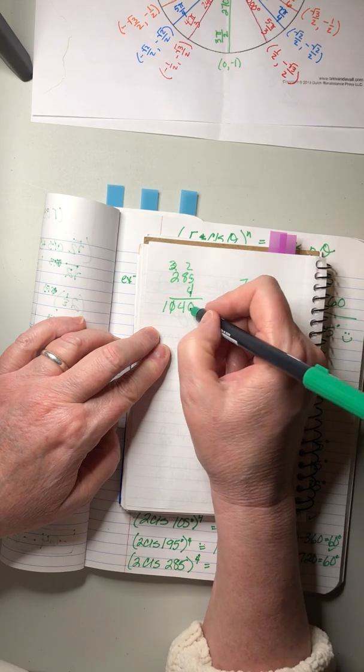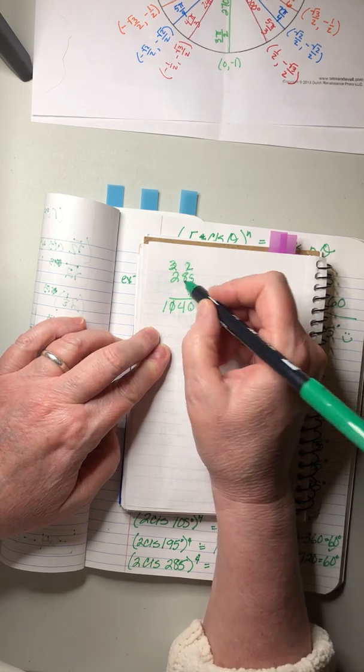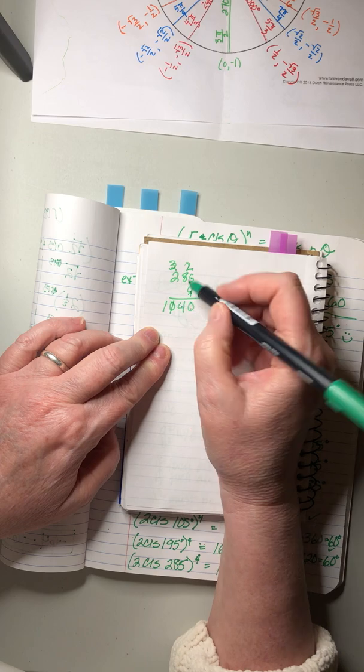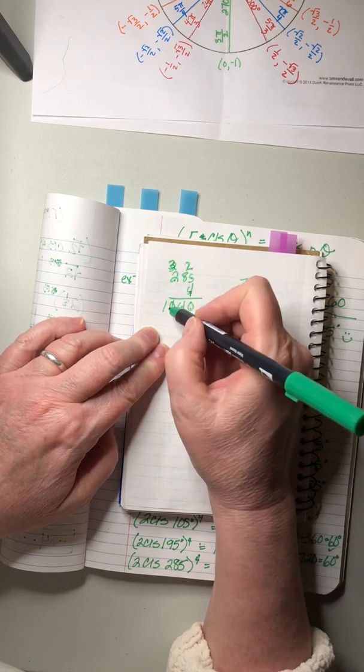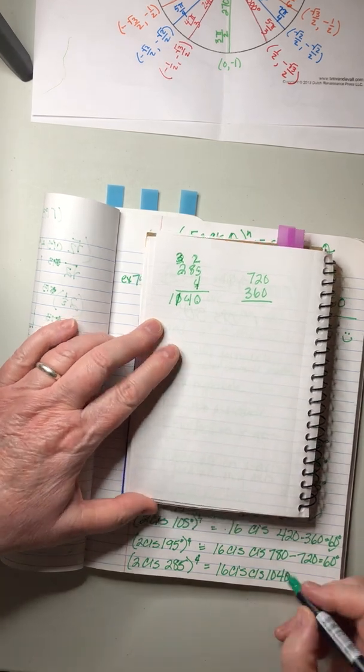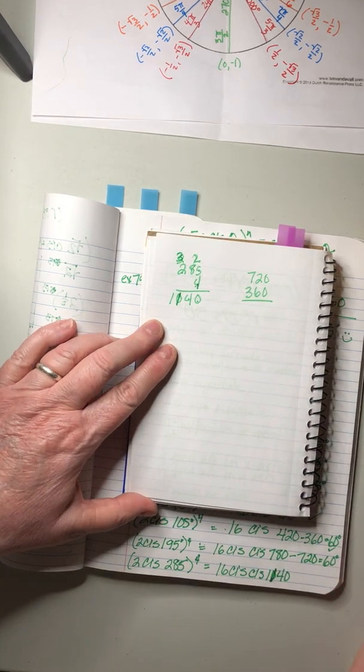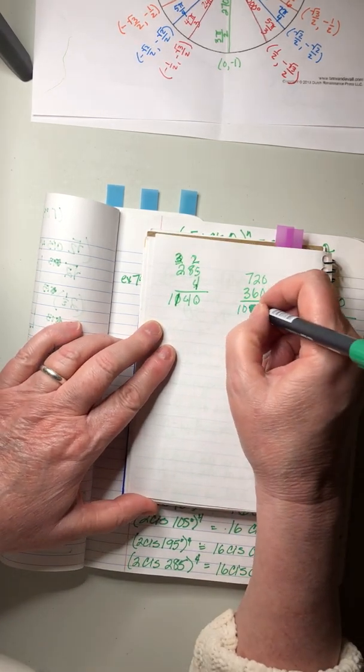4 times 5 is 20. 2. 4 times 8 is 32. 34. That's a 3. That's 8 plus 3 more is 11. Okay, so it's 1140. Now I feel better because this adds to 1080, right?